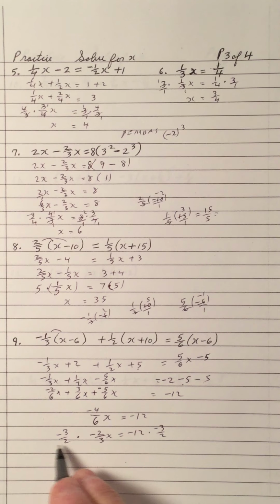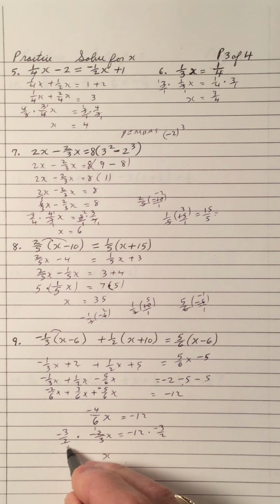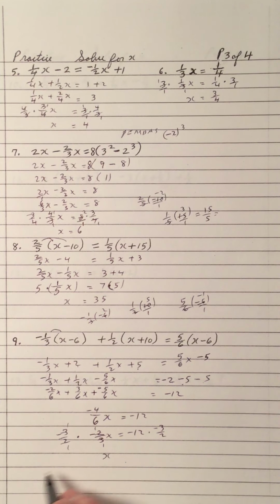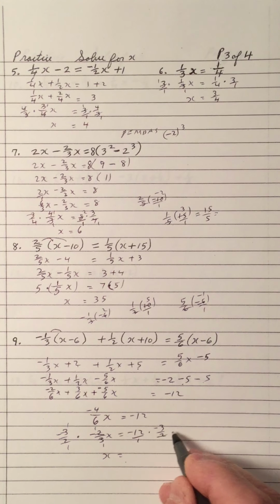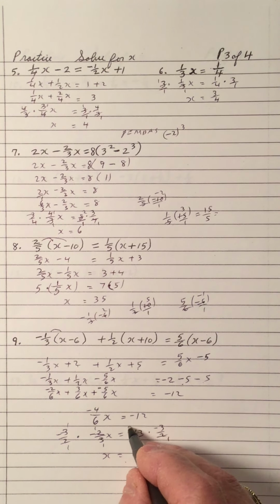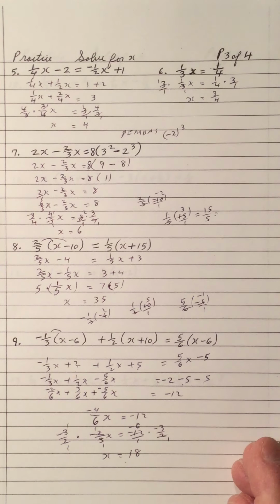So reducing this makes the multiplication easier. Your choice. And they all cancel out. 2 into 2 is 1, 3 into 3 is 1. That gives me 1x. And that's a 12 over 1. 2 into 2 goes once. 2 into negative 12 goes negative 6. And that gives me 18 for the final answer here.